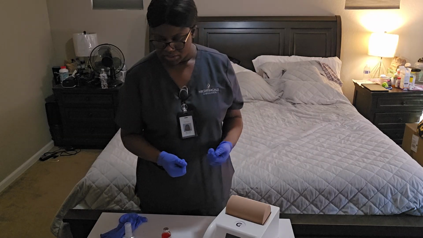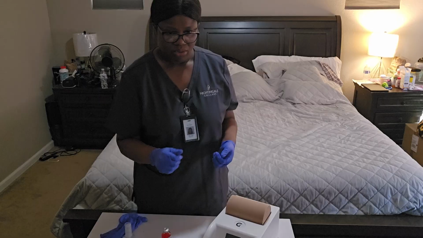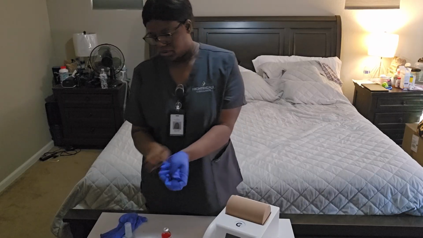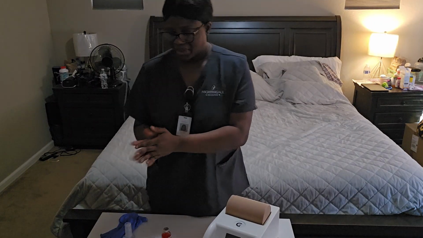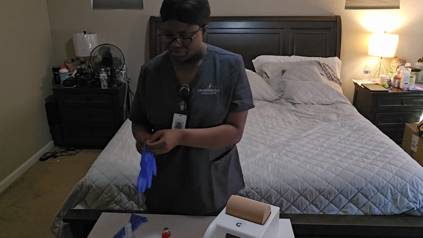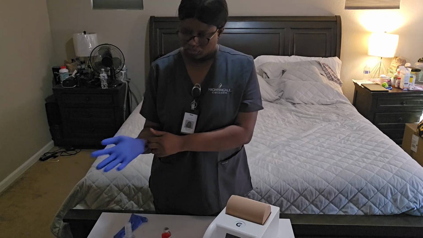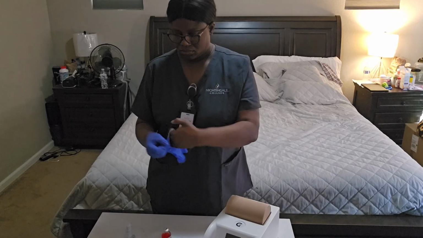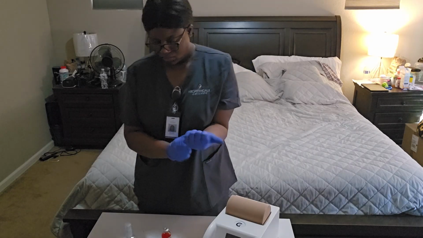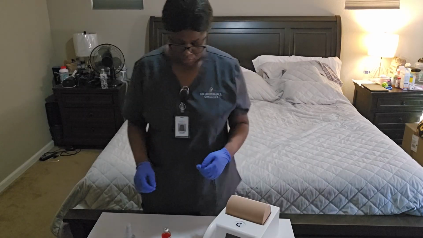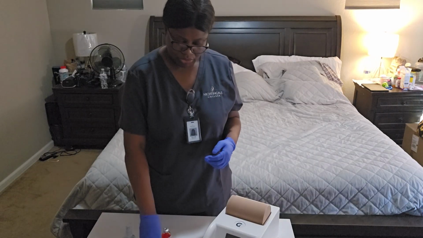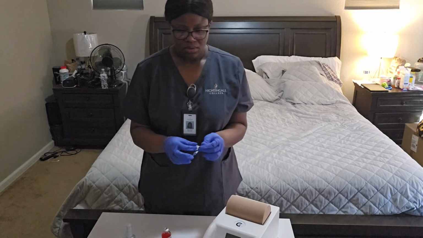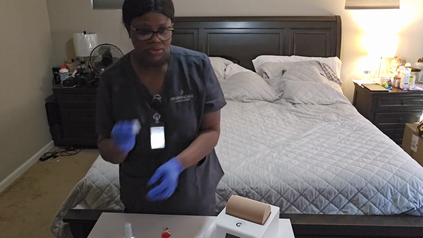Okay, so what's next I'm going to do is take off my gloves. I'm going to perform hand hygiene. I'm going to put on new gloves. So what next I'm going to do is clean the site with an alcohol swab. I'm going to clean the site with the alcohol swab.